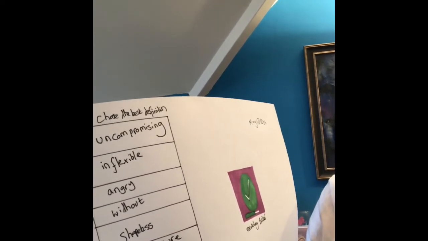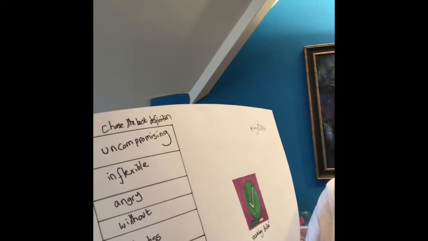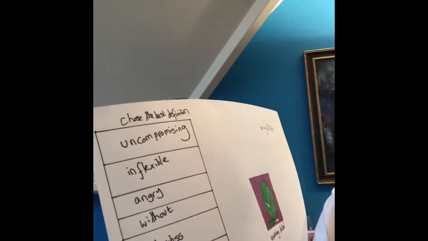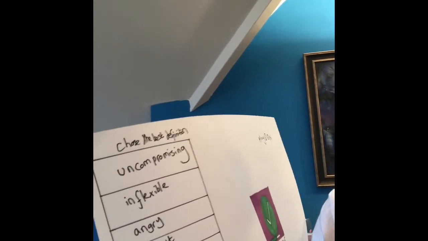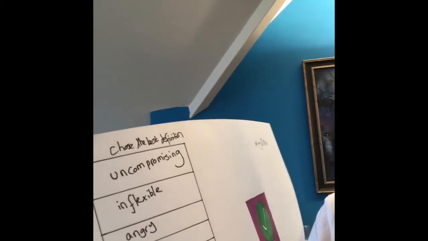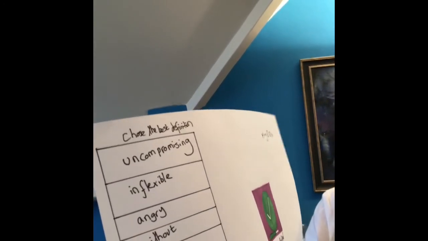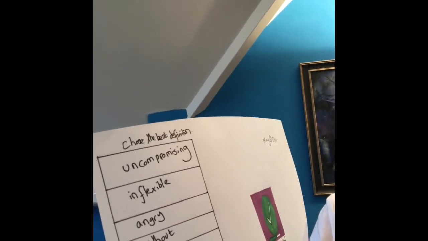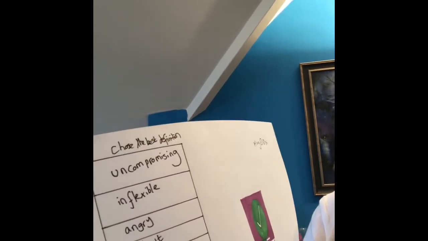So let's say you chose angry. It doesn't mean angry. So it would tell you were wrong. It would tell you what it does mean. It would give you an example of how you can use it in a sentence. And then it would carry on with the test. And then a little while later, it would come back and test you on this again to remind you of what it means. So uncompromising means inflexible. You might get that right. And then you could just move on.